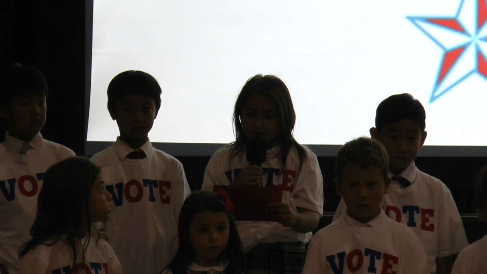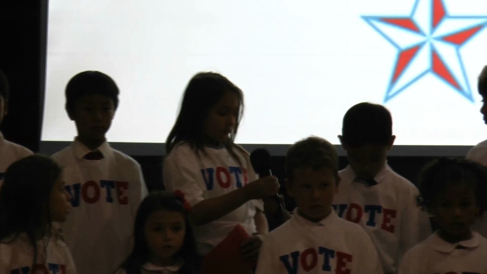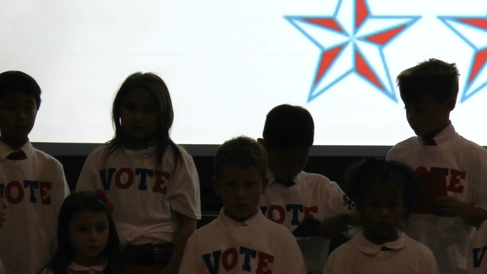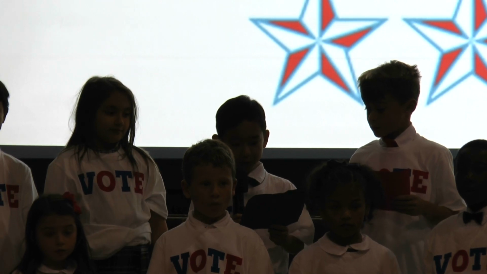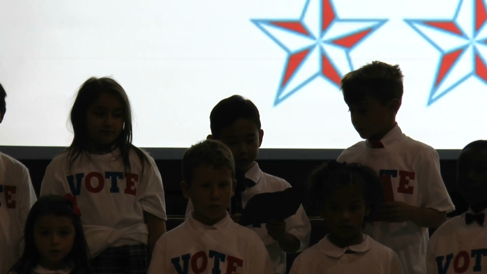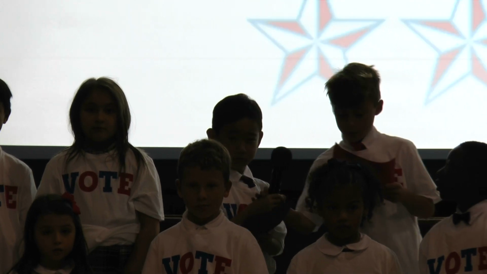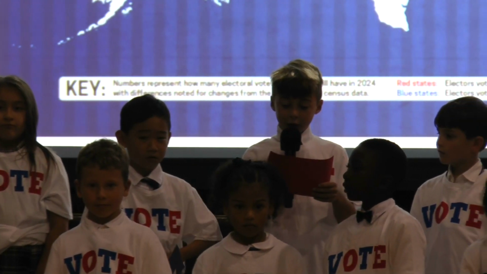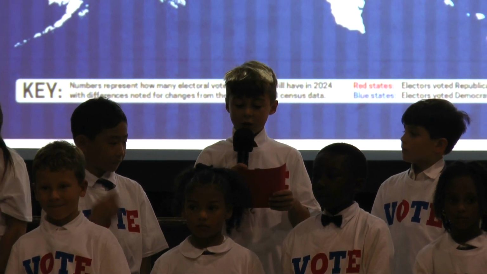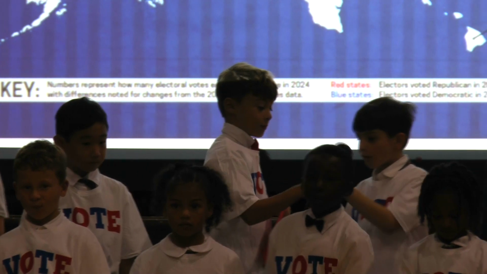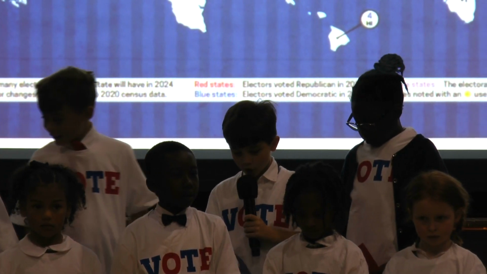There are 2 types of votes, the popular vote and the electoral college vote. When people vote in presidential elections, they are really just letting the electors from their state know who they think should win. Each state has electors. The number of electors is equal to the state's representation in Congress. The number of electoral votes is based on both population and representation in Congress.